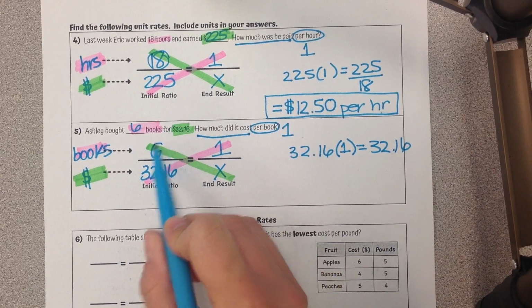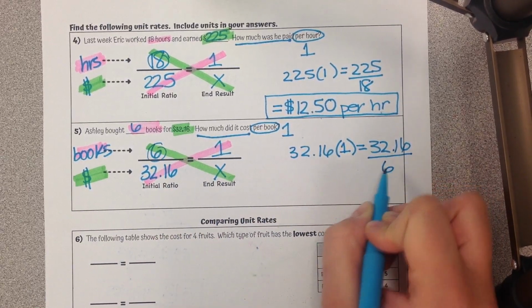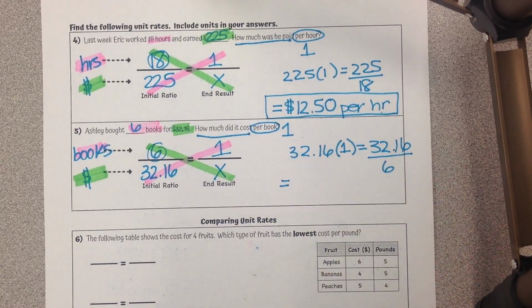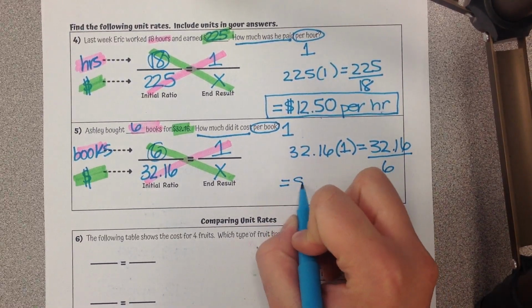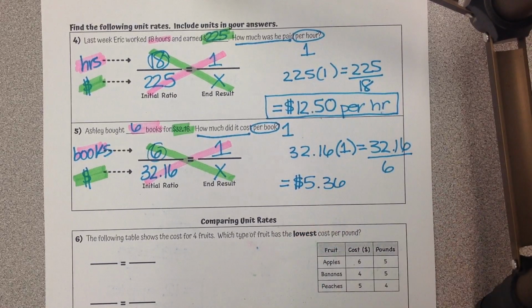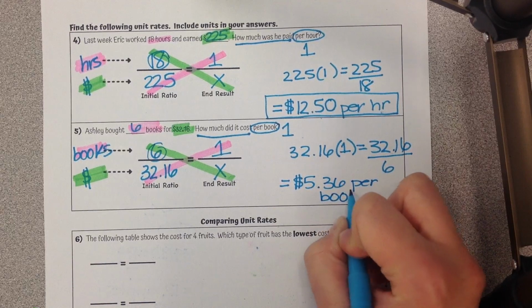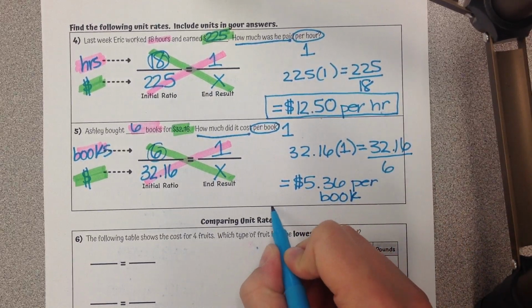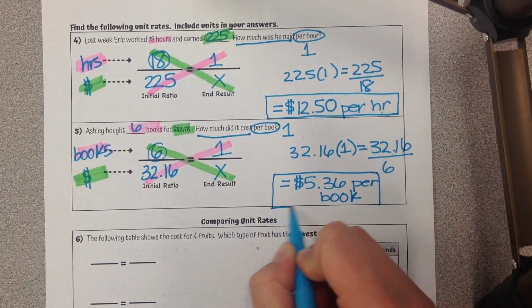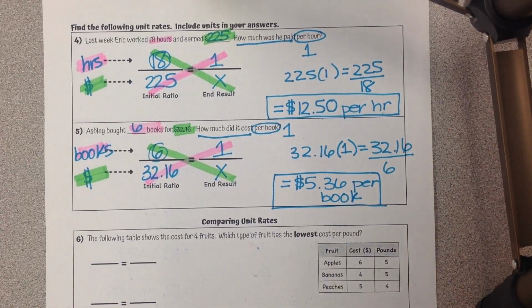I'm going to divide by my number that's across from the variable, so divided by 6. And that's going to get me $5.36 per book. So each book costs $5.36.